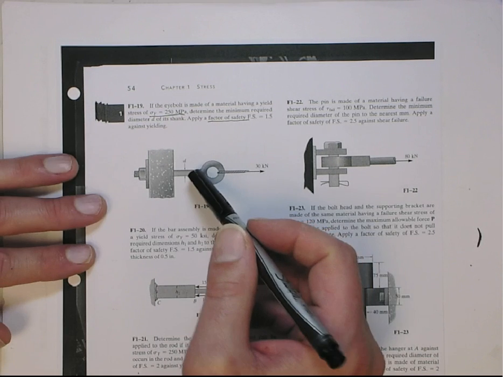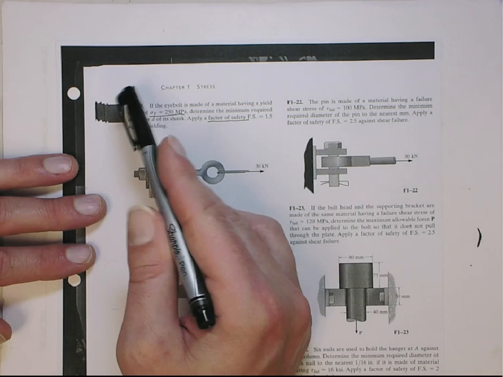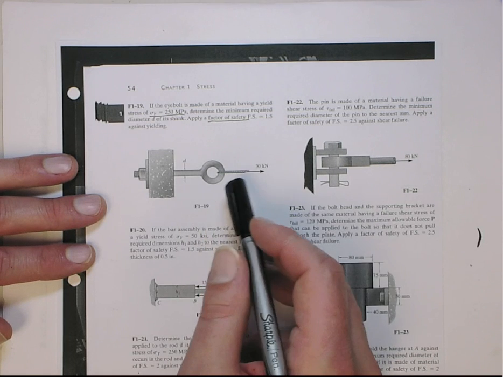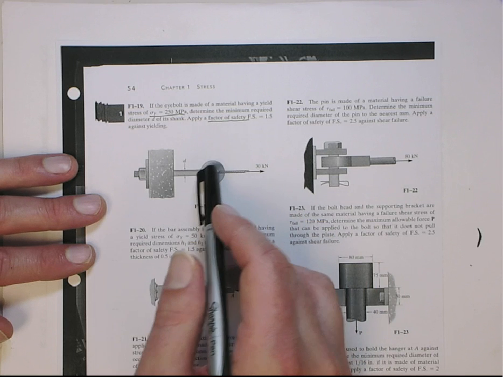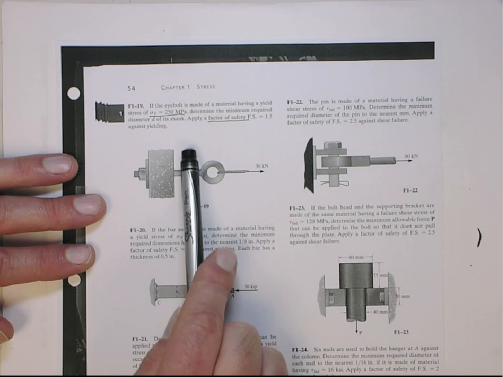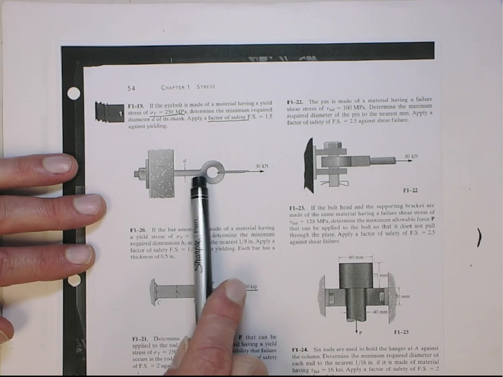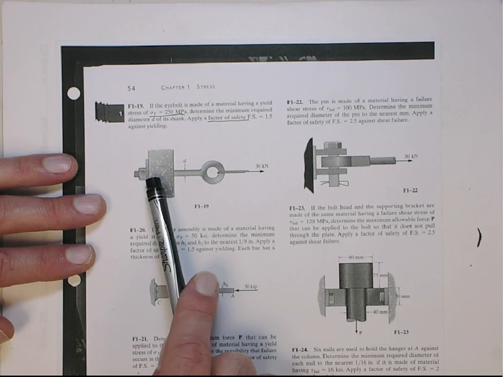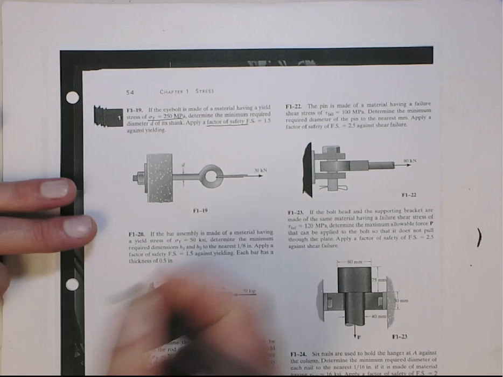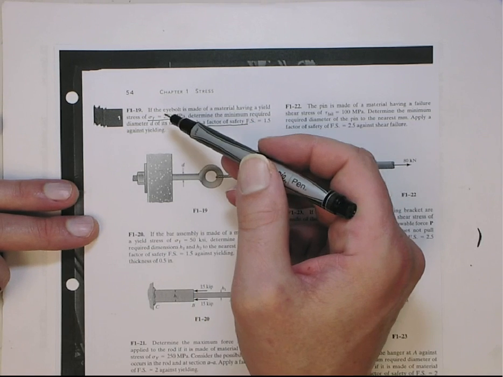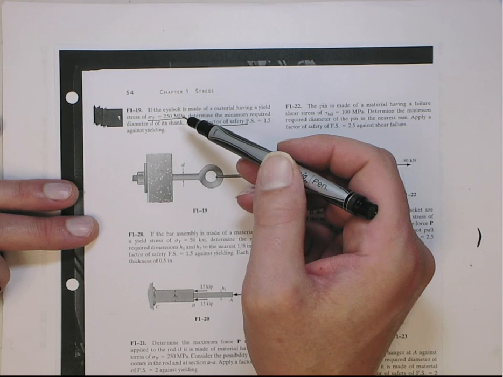So this is problem F1-19, page 54 in Hibbeler. A 30 kilonewton force is applied onto this eyelet. The problem is saying that we're interested in looking at designing the diameter for the shank of this eyelet. It's given by the diameter lowercase d. It's made out of a material that has a yield strength of 250 megapascals.